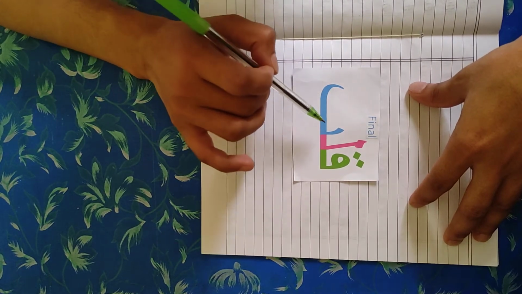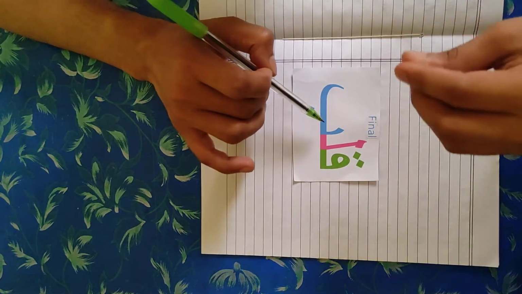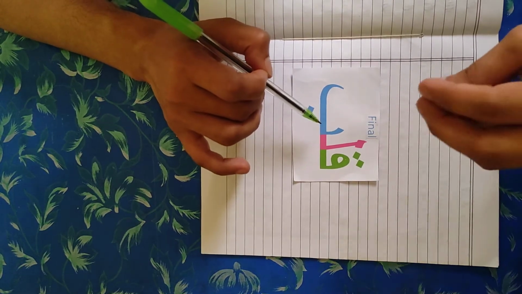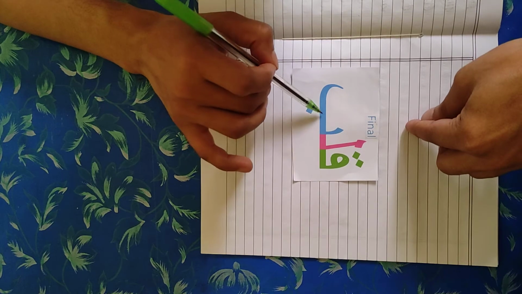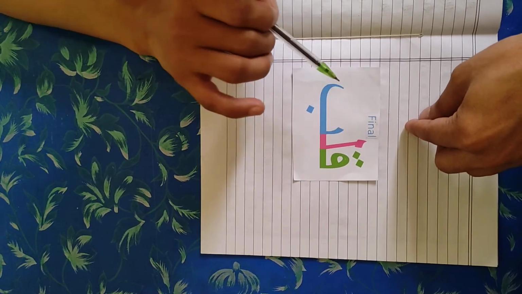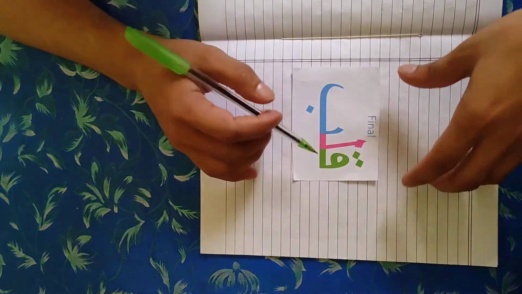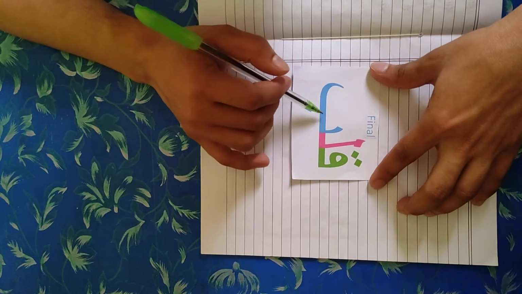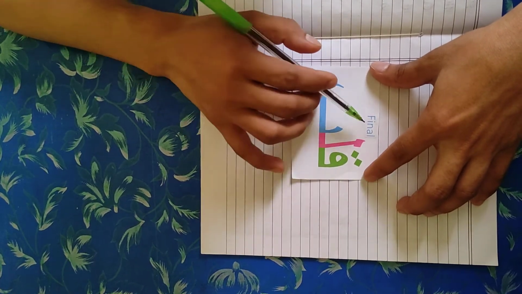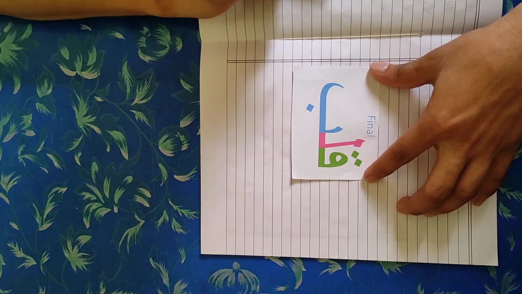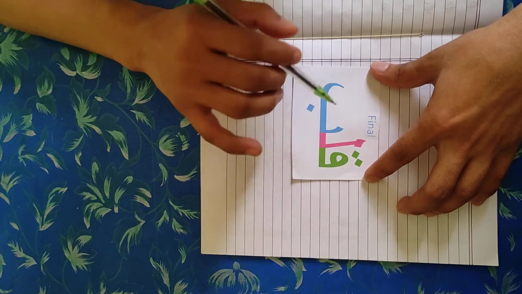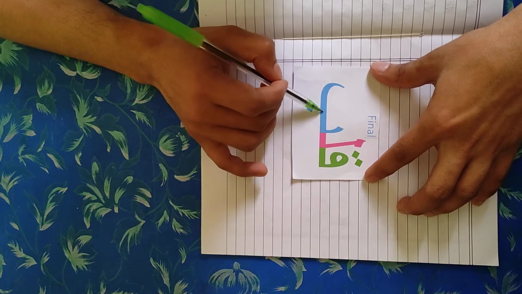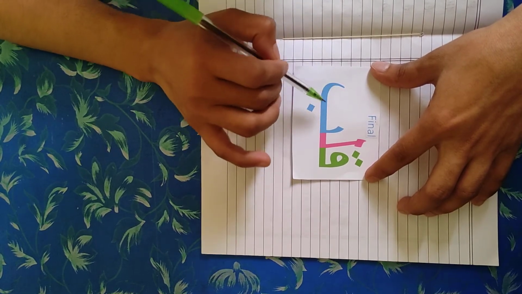If you want to write a letter at the end of a word, then that letter will be the final letter, and the form of that letter will be the final form. In this word, ba has been written in the final form.